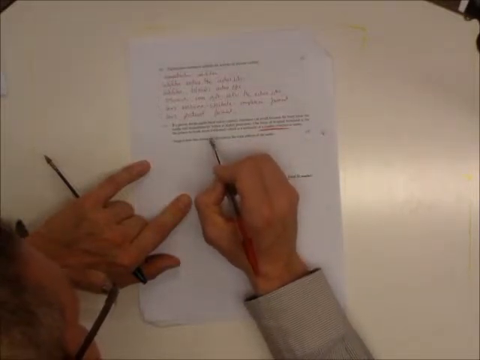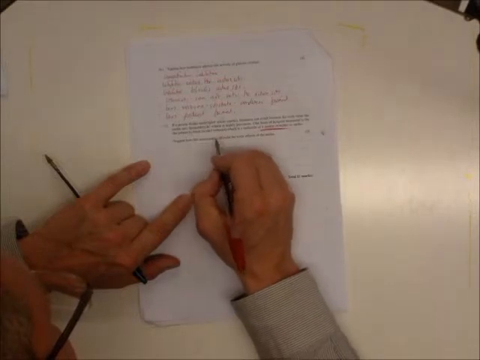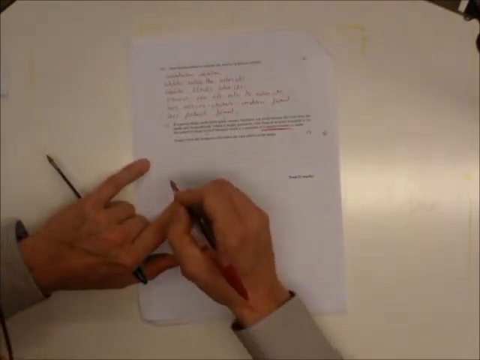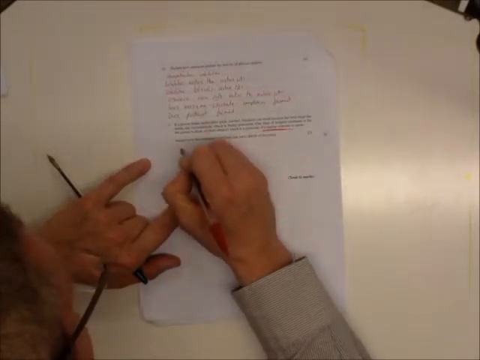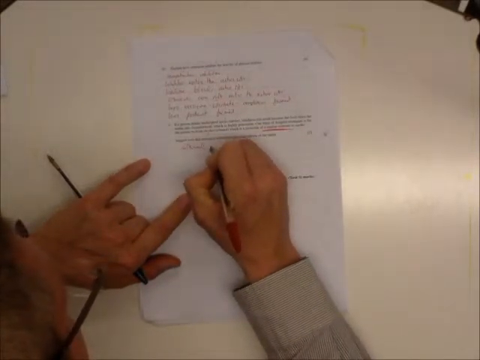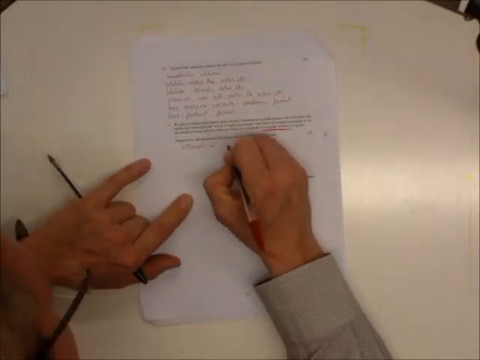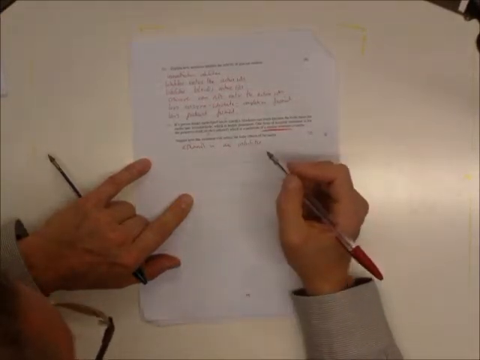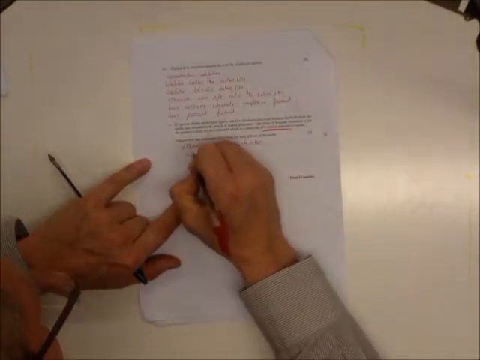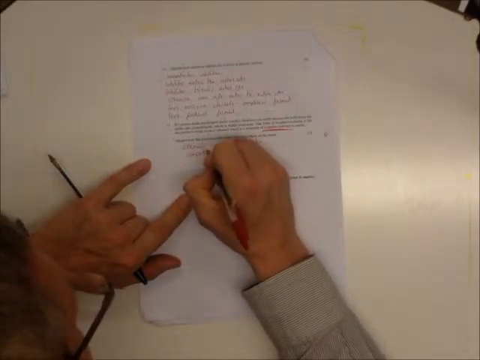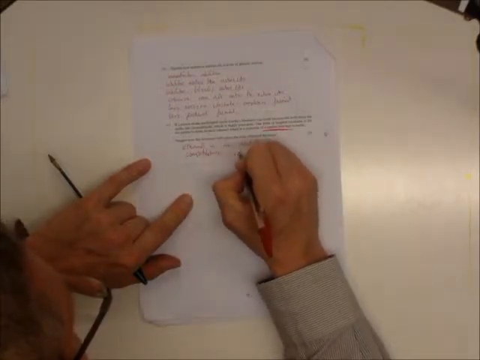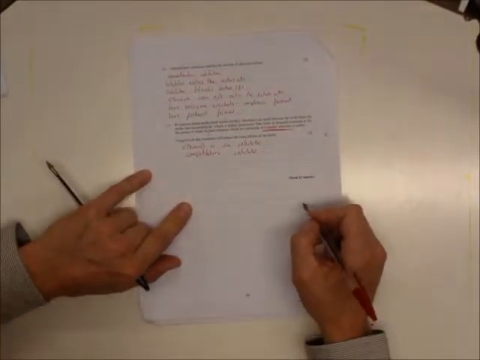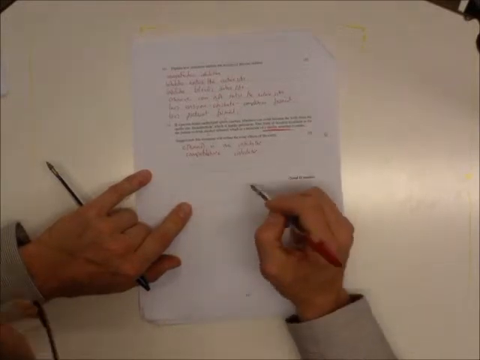Substrate, toxic product, and if we add this to the mix, that's our inhibitor. So our ethanol is an inhibitor. What type of inhibitor is it? It's a competitive inhibitor because of that complementary shape and so on.